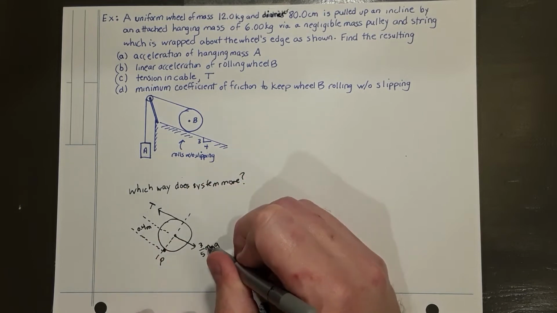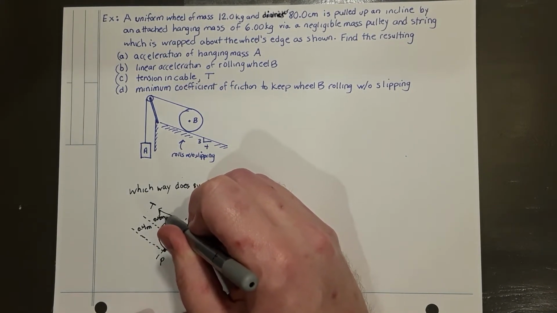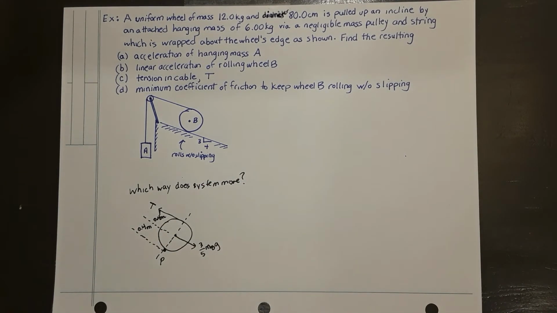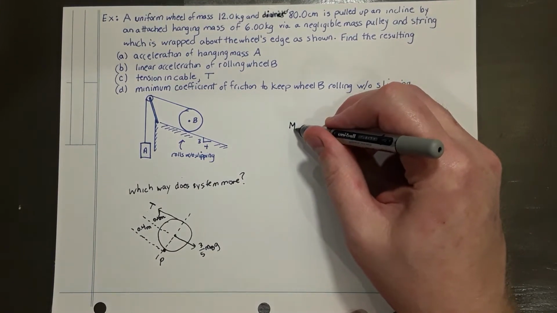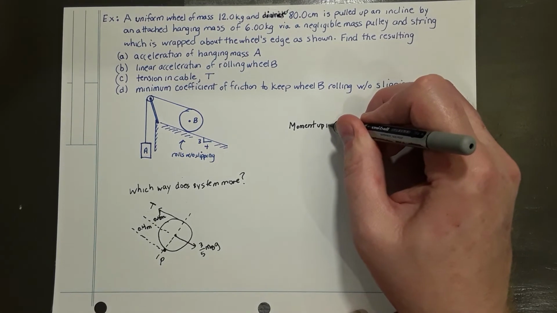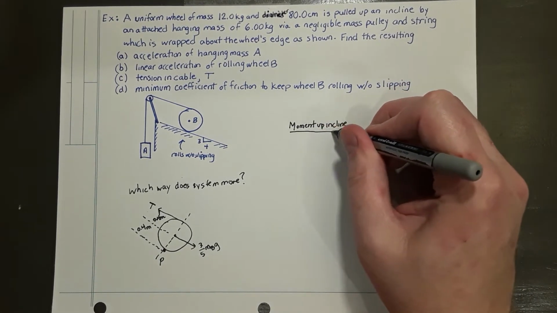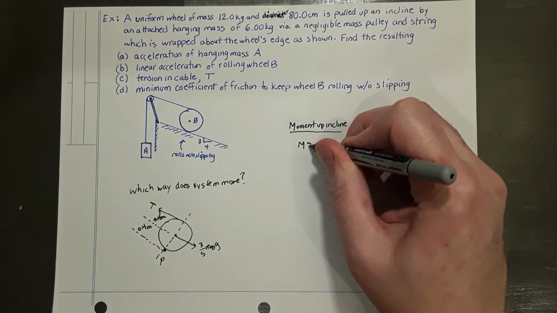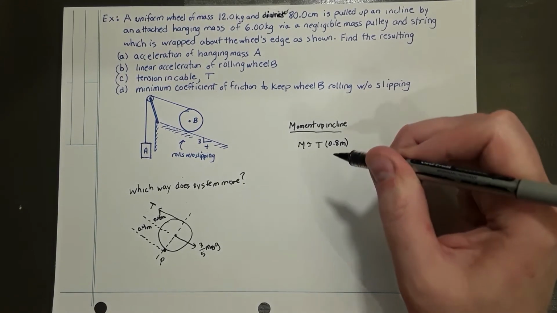The centroid component of the weight that is exerted down the incline is 0.4 meters away from P, whereas the tension in the cable is 0.8 meters away from P, the full diameter of the wheel. And so the moment up the incline, that's going to be approximately the tension in the cable times 0.8 meters.